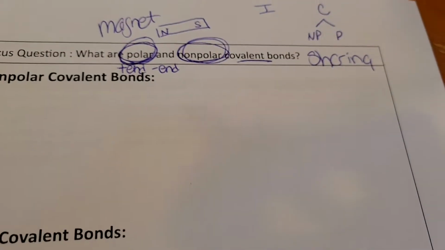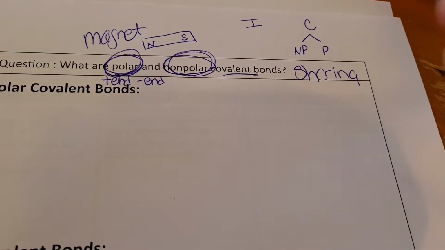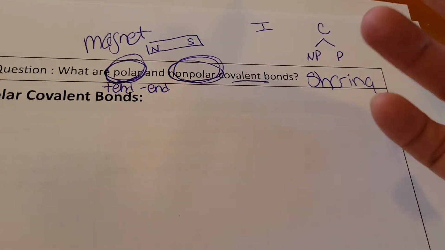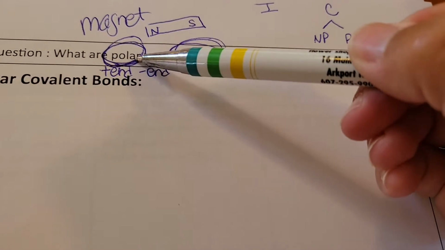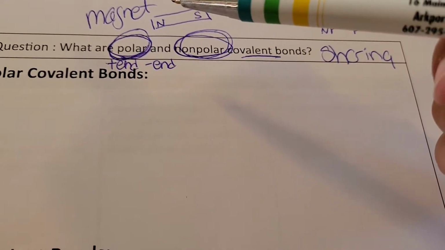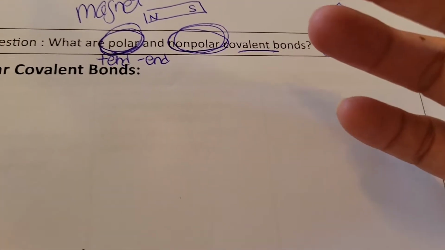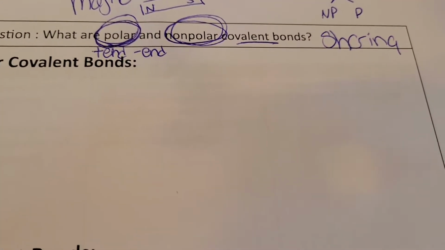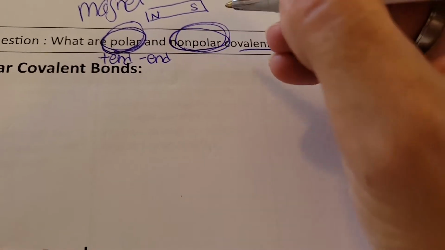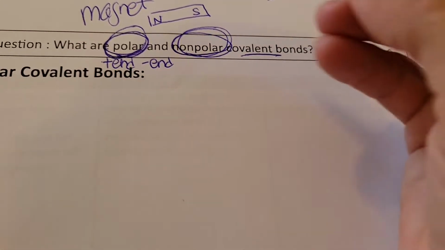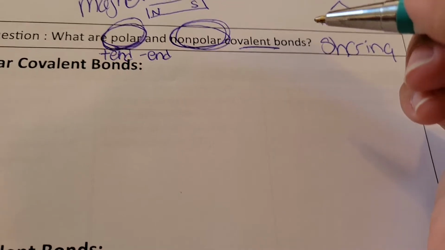Now, it's not the same as ionic. It's not that they're giving electrons and it's a completely positive or completely negative ion. They're sharing, but they're not sharing exactly evenly, so it's a little bit lopsided. So it's a little tiny charge. Whereas nonpolar is not going to be charged. They're going to be shared evenly. Okay, so let's think about this.